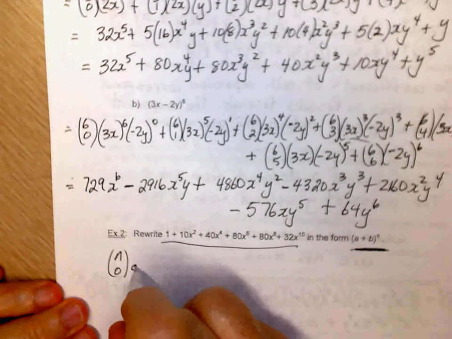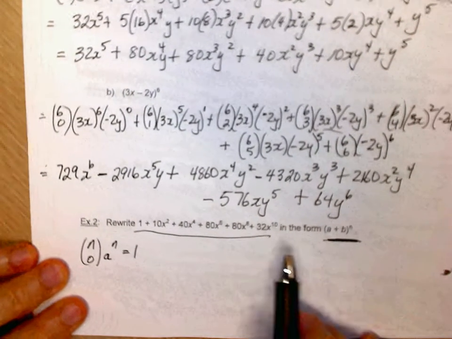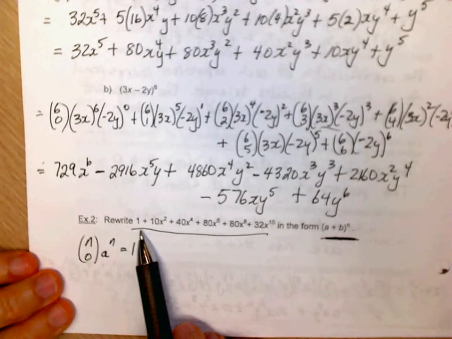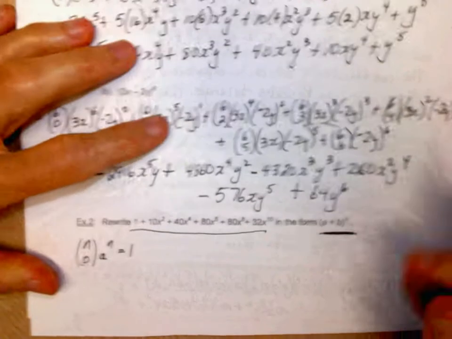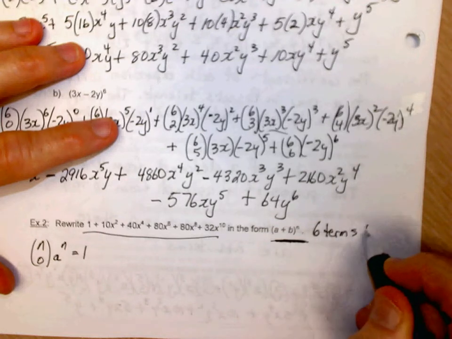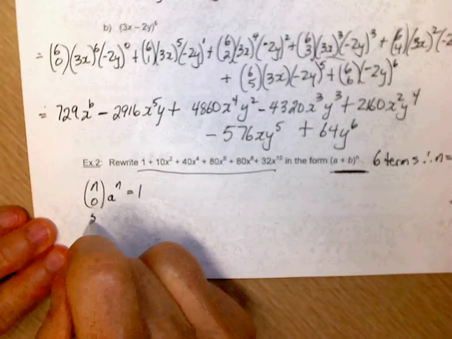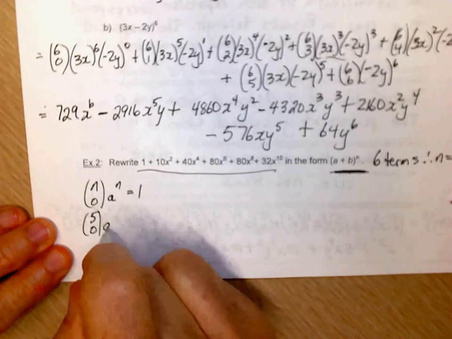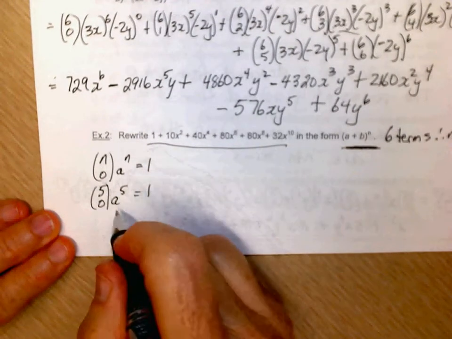Now, notice, there's 1, 2, 3, 4, 5, 6 terms. There's 6 terms. Therefore, what does n equal? Oh, you guys are good. So this is 5 choose 0, a to the 5 equals 1. 5 choose 0 is 1. So a to the 5 equals 1.